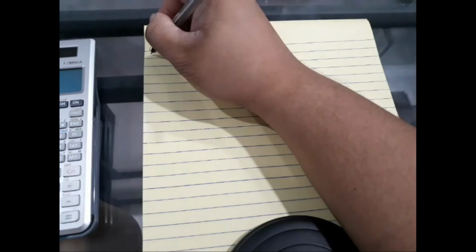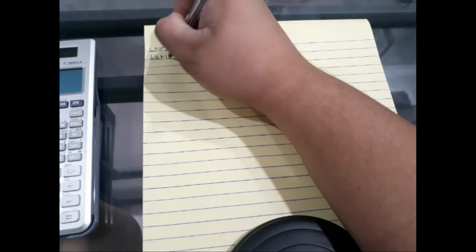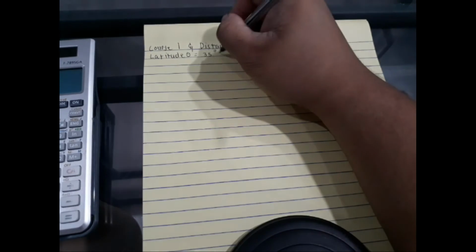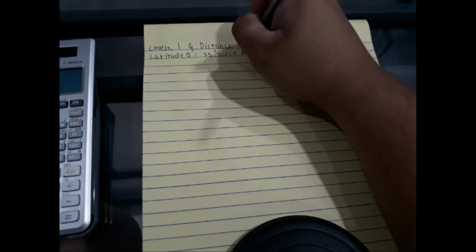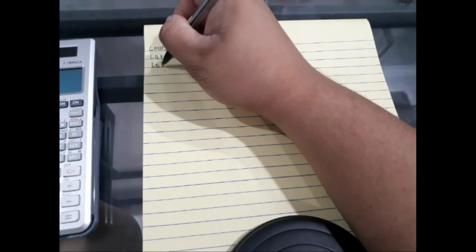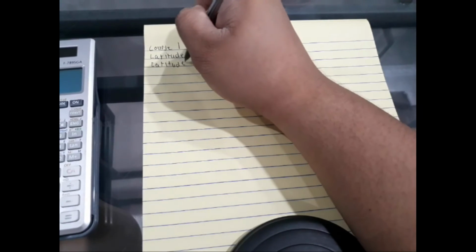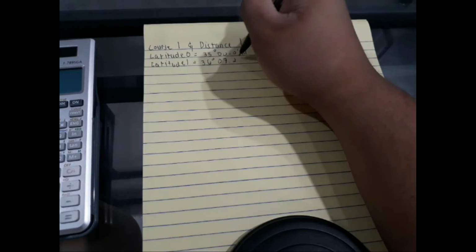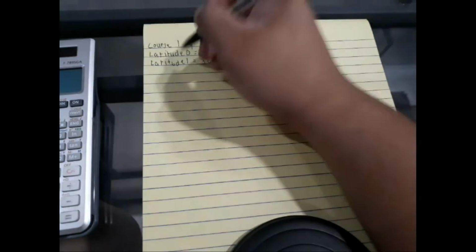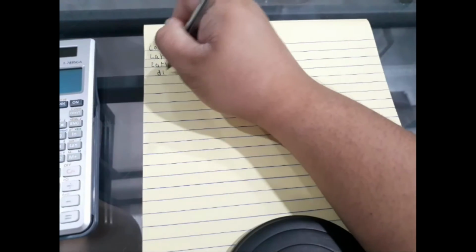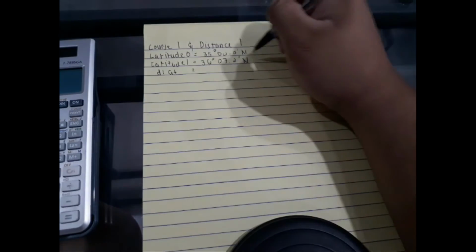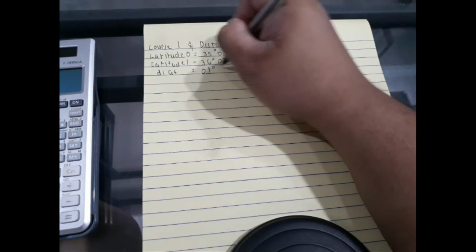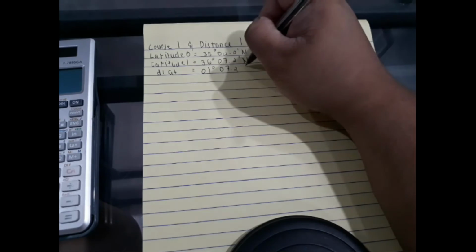So of course we're gonna get the latitude. Latitude 0 is equals to 35 degrees 00.0 north, and the latitude 1, that is 36 degrees and 07.2 north. And of course we're gonna get d lat, so we're just gonna minus it. So the answer is 35 minus 36 is 01 degrees and 07.2 north.